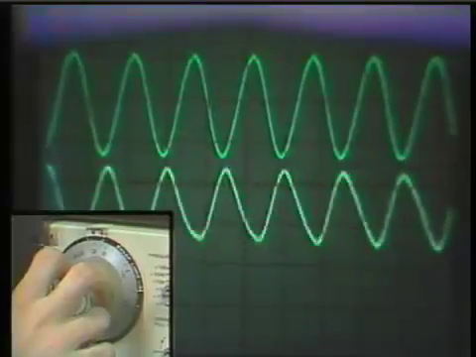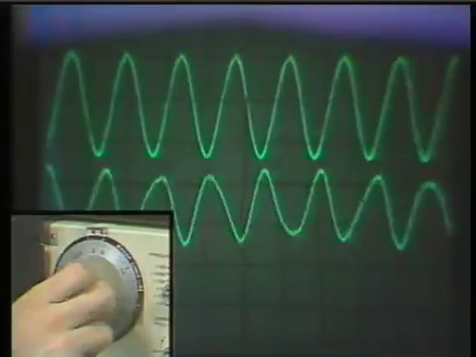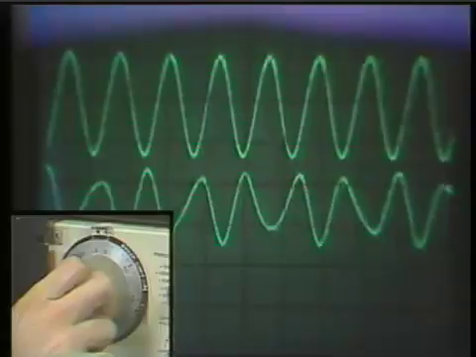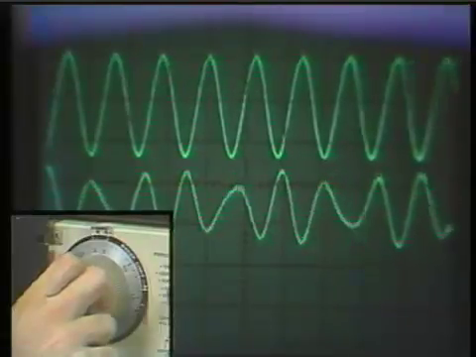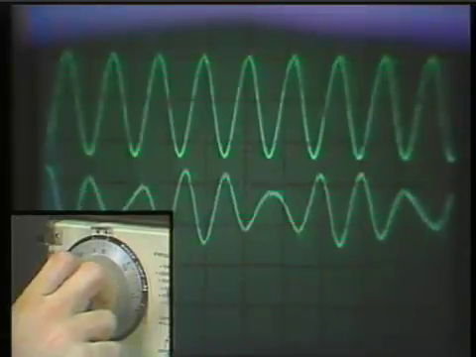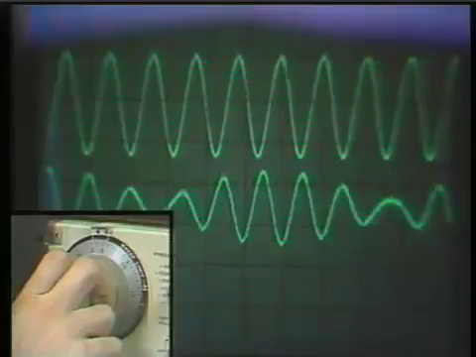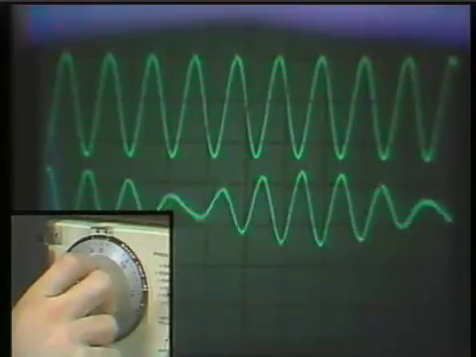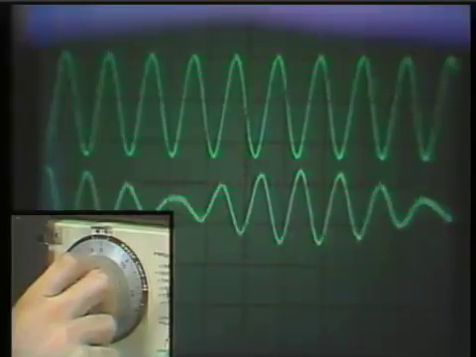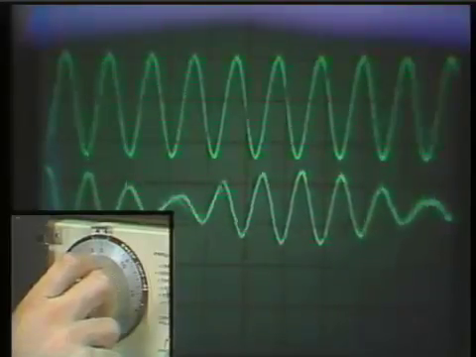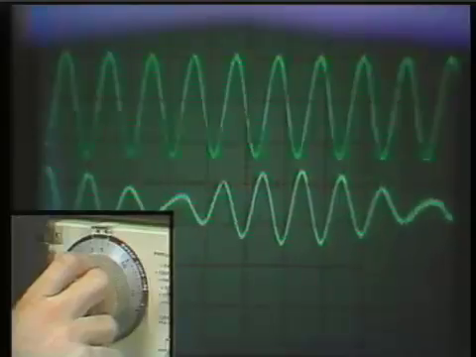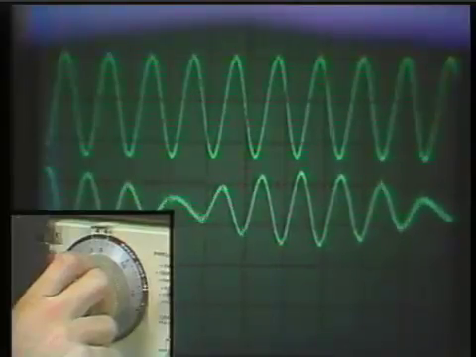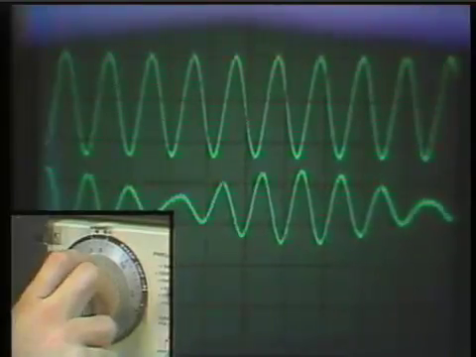In the vicinity of half the sampling frequency, because the low-pass filter is not an ideal low-pass filter, we have a beating effect, and we see the beating effect evident here. Now, if we were to increase the input frequency past half the sampling frequency, even though the input frequency would increase, the output frequency would decrease due to aliasing.